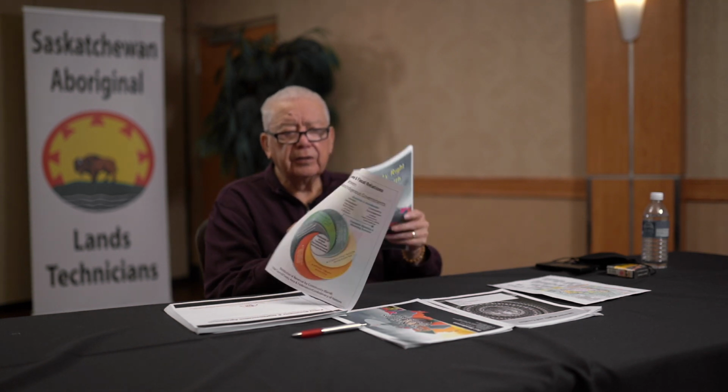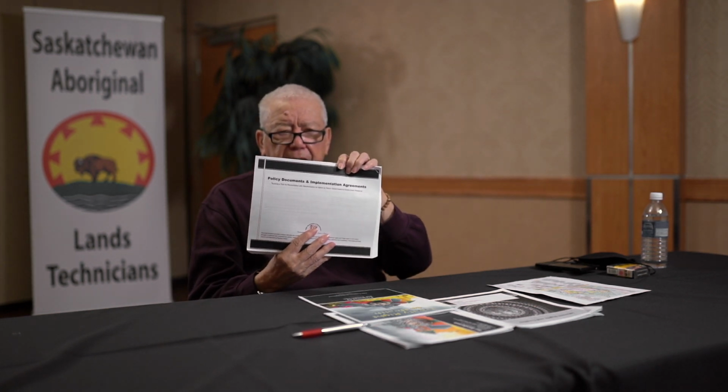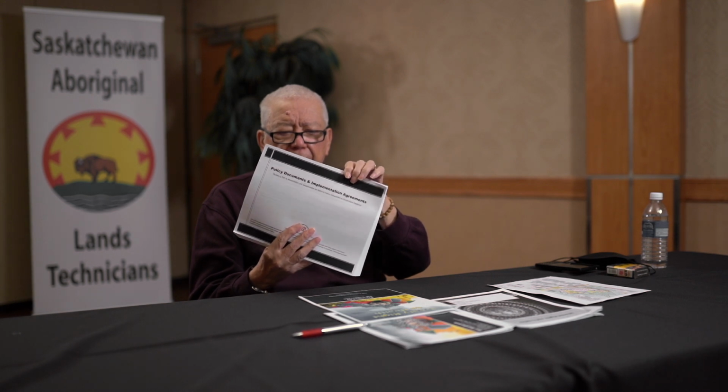Now, in doing so, I mentioned we need our own comprehensive budget model for the financing of our governments and the financing of every sector. And I provided information on this policy document and implementation agreement document. We need to come together somehow in moving forward collectively. And this document does a lot to provide for that.